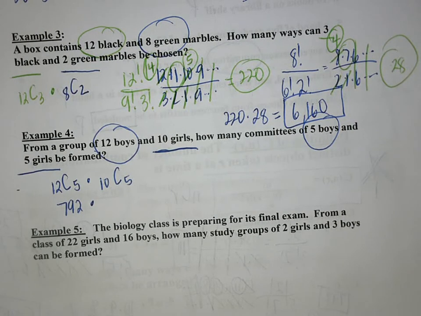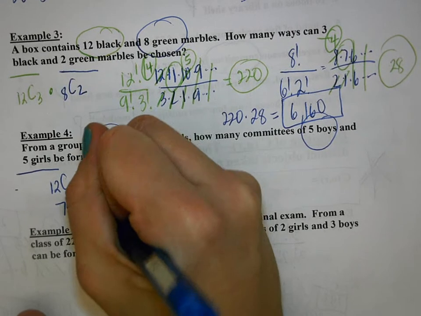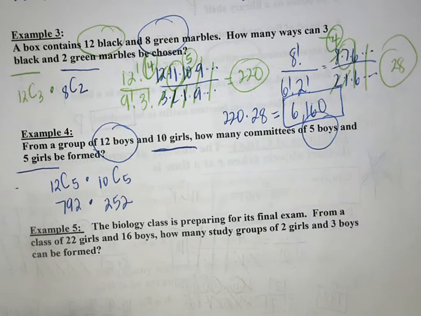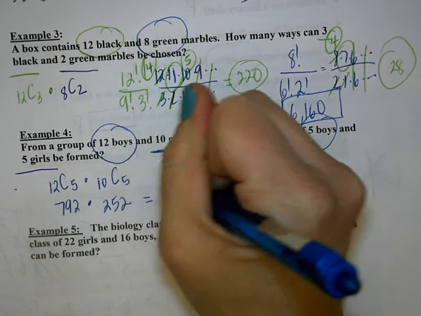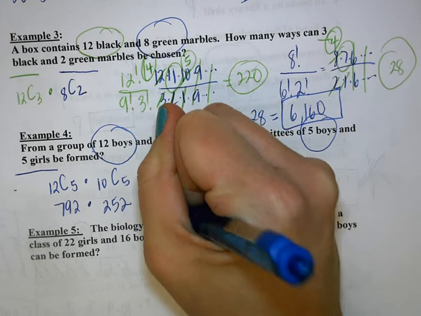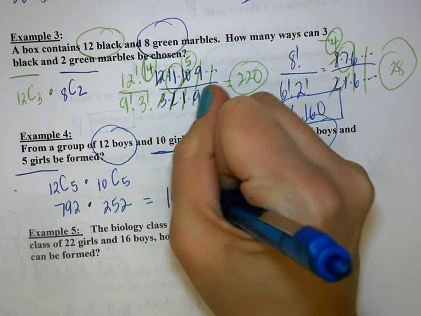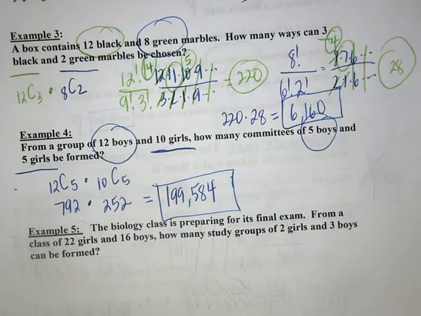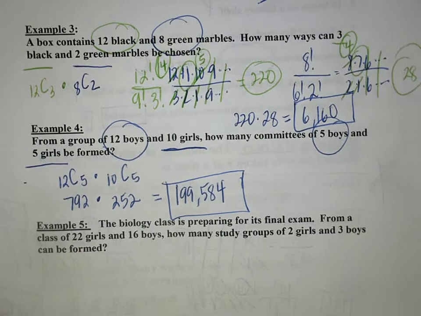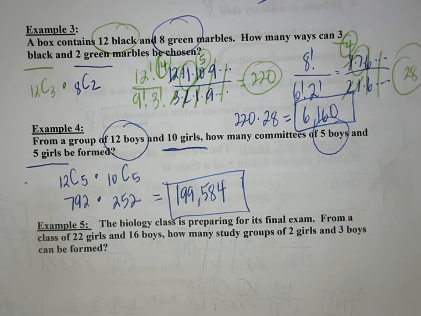And 10 combination 5 would end up being 252. And we multiply those together. And your answer is 199,584. Is that okay that we don't work all that out for our notes? You guys are good with combinations?